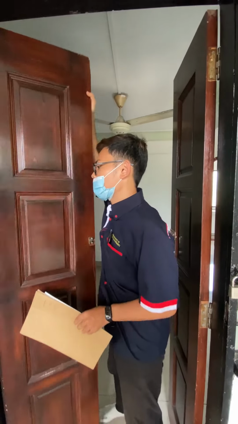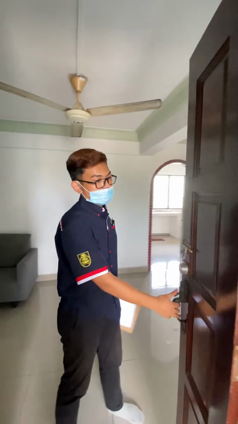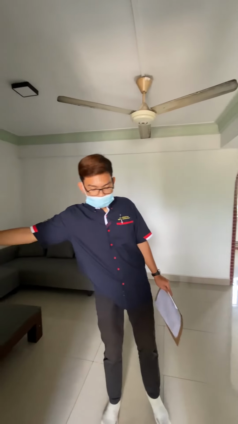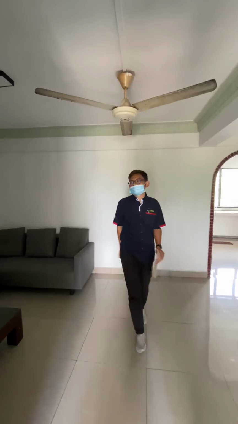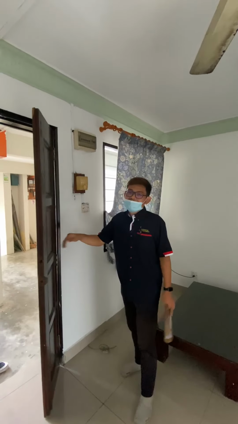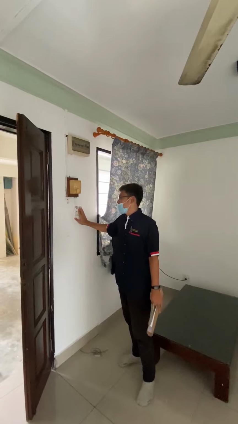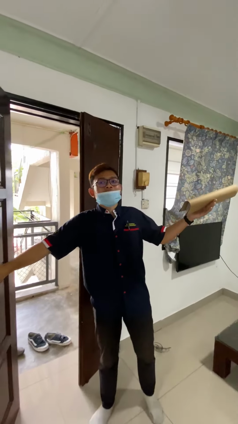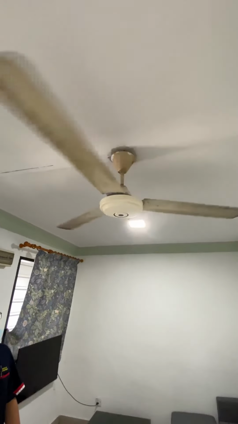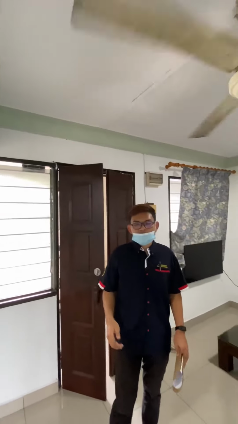Firstly, when we inspect the house, the first thing we see is the door. Like you can see here, the door works very well. No defects detected. Okay, so come inside. Firstly, we must check whether the lamp and the fan are working properly or not. Okay, so this is the switch. Both of them work perfectly fine.